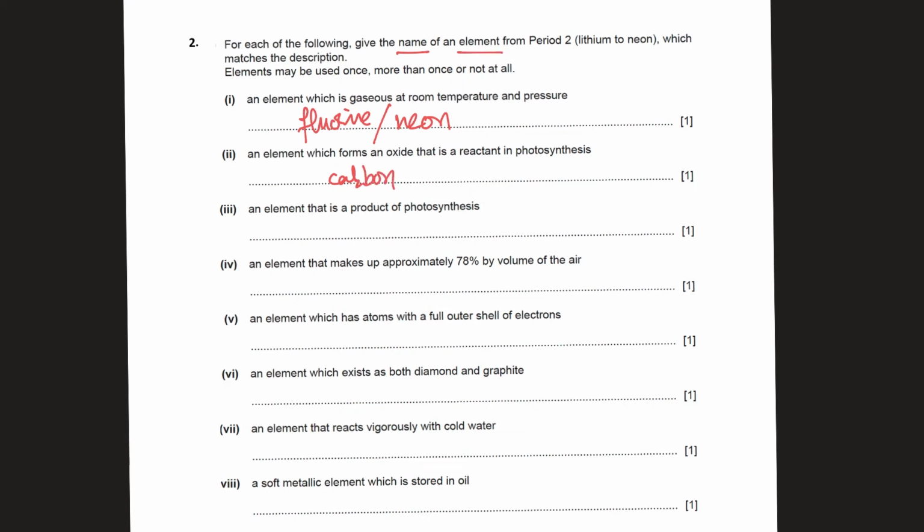An element that is a product of photosynthesis. Again, an element, and that is oxygen. Remember that photosynthesis produces glucose and oxygen is an element. Glucose is a compound. An element that makes up 78% by volume of the air, that's nitrogen. The second one is oxygen, which is around 21%, and the third one is argon.